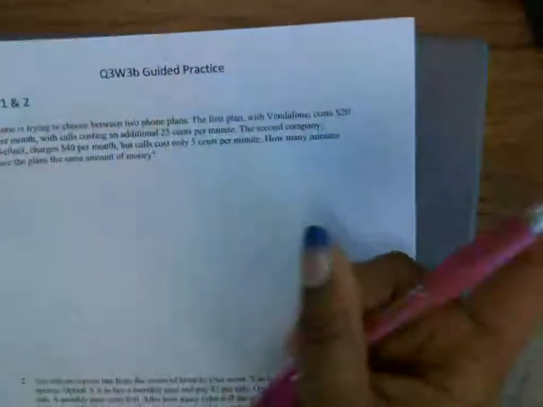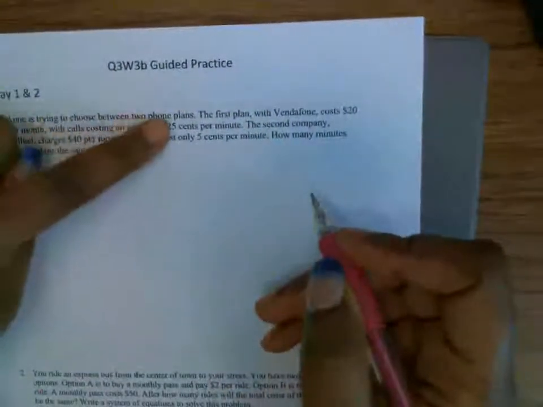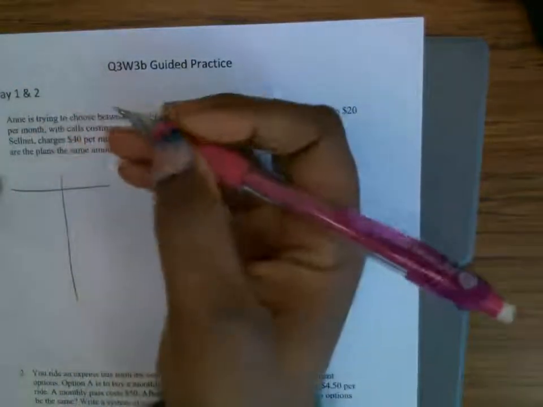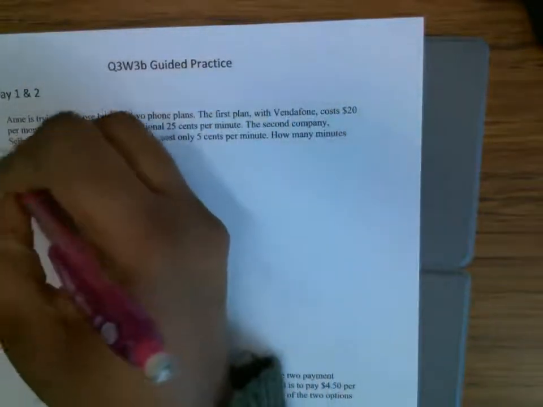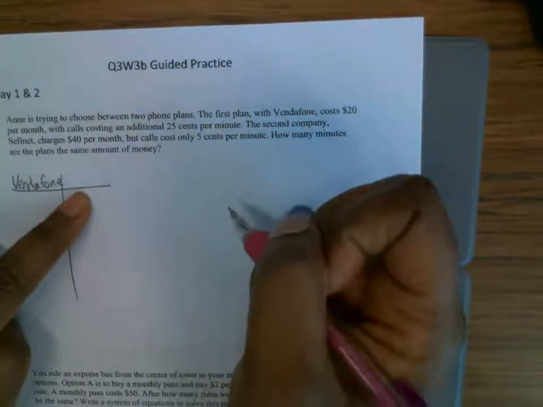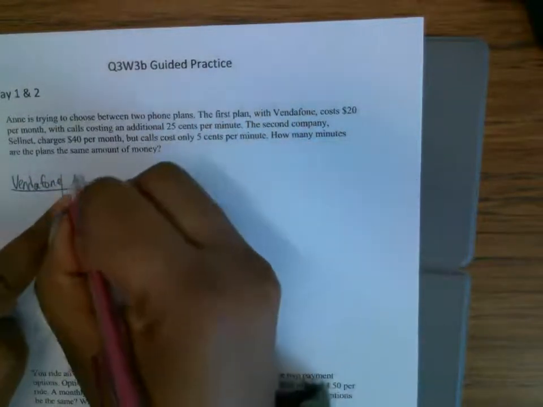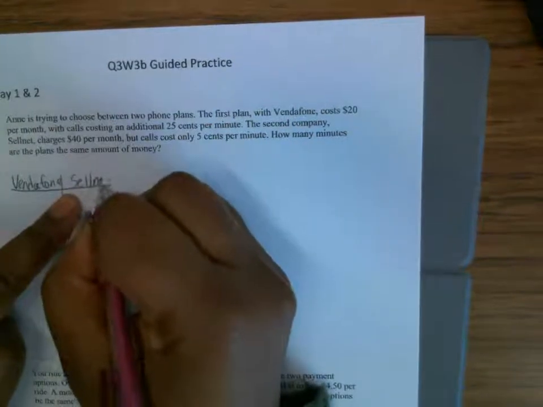Okay? All right, so let's do it like this. Here we already worked out this problem. There were 2 cell phone companies. Just a recap of what we did. This first phone company was Vendafone, and the second company was Cellnet.